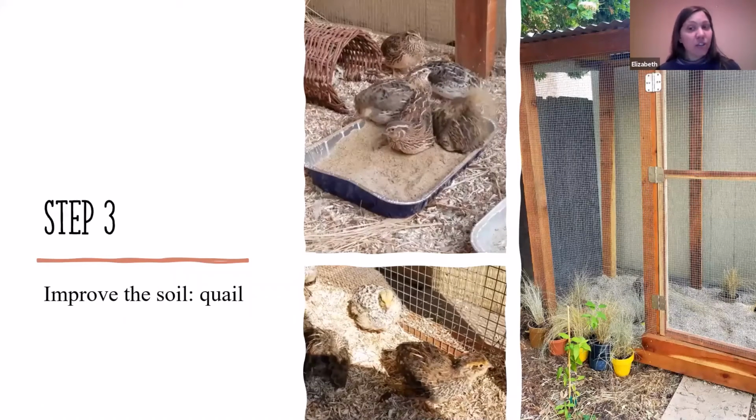Another advantage, I think, of quail is that their eggs do not carry salmonella. So you can feel a lot safer about handling the eggs, especially with kids. And you can even eat their eggs raw very safely, even though I don't know why you would do that.